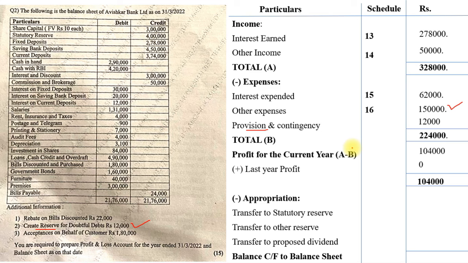Okay. Now listen to this very carefully. Once you get this amount, check if there is anything related to statutory reserve that we need to transfer. If nothing is mentioned, again, I repeat, if nothing is mentioned, we always transfer 25% of our profit to our statutory reserve, and the remaining will be known as balance carried forward to the balance sheet.